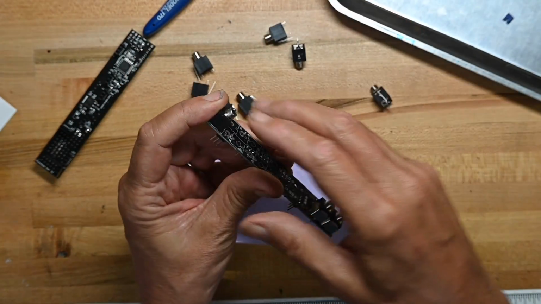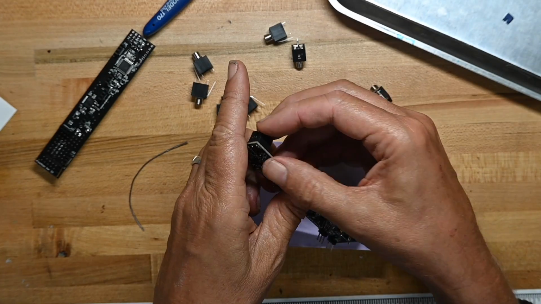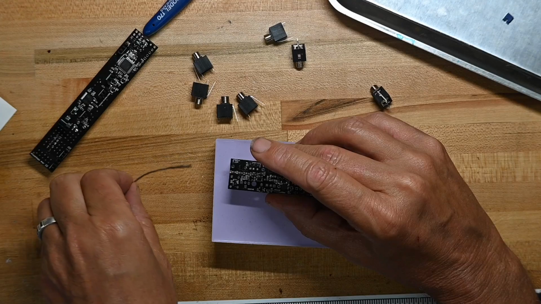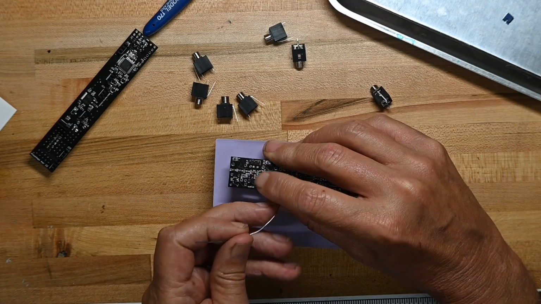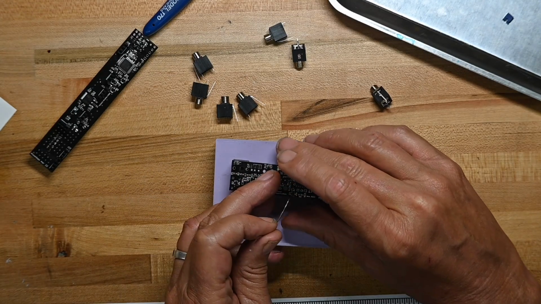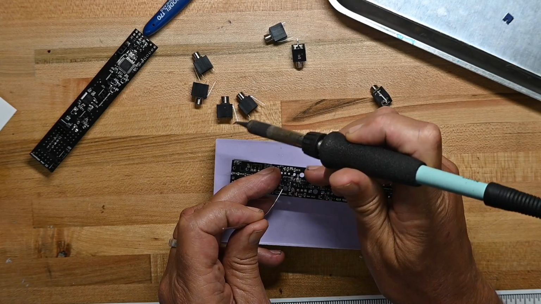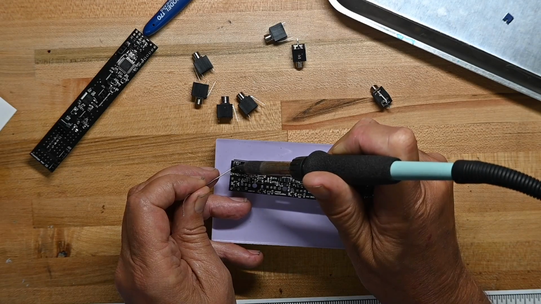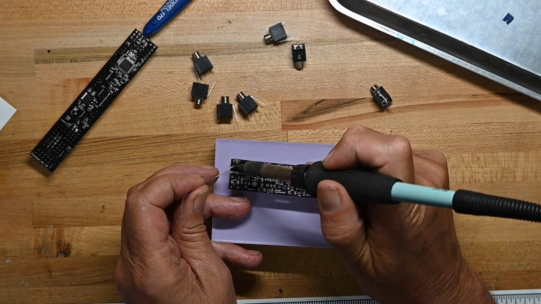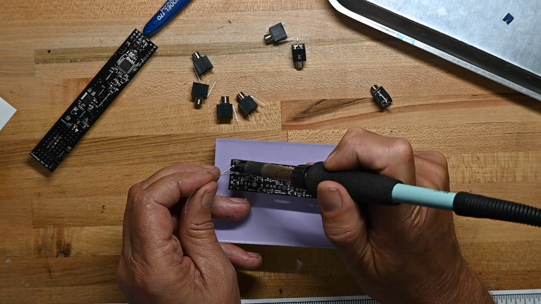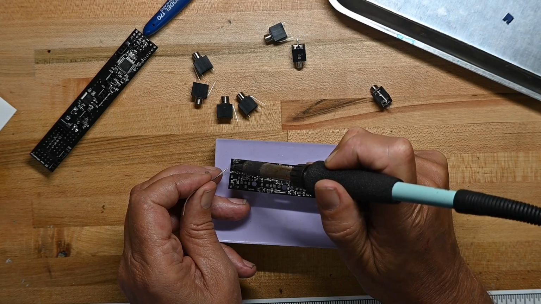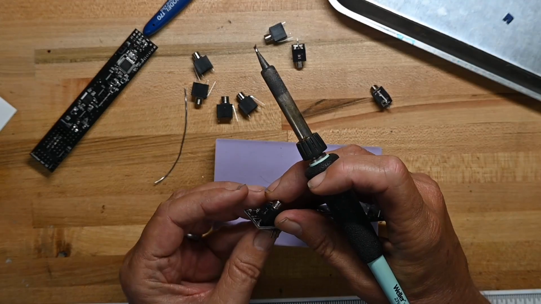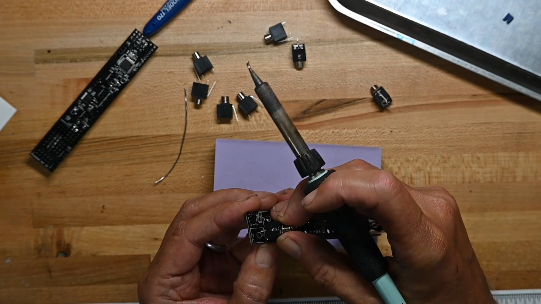So what I'm gonna do is, it's not what he recommends necessarily, but it's the way I like to do this. I'm gonna do one pin on this jack. And again, be very careful. This is where you're going to have to be really careful, because as you can see, there are surface mount components right next to it. Gosh, that didn't take solder at all.